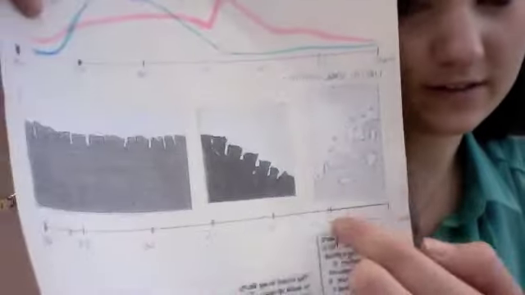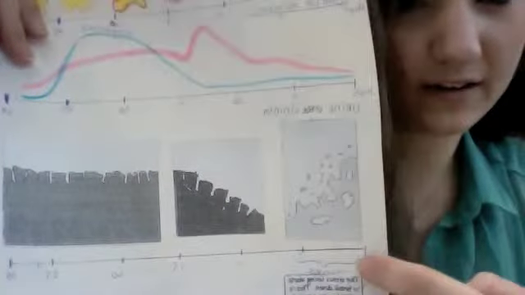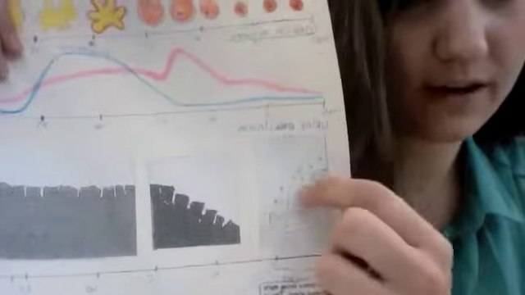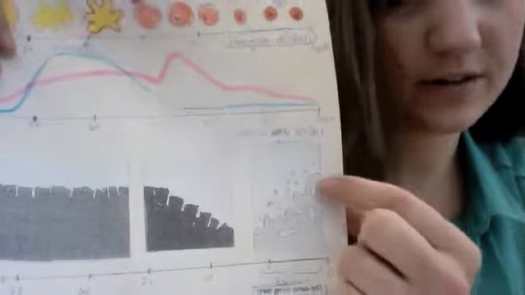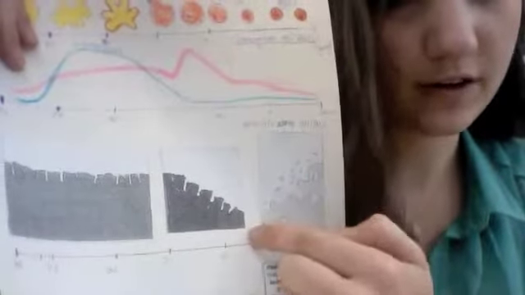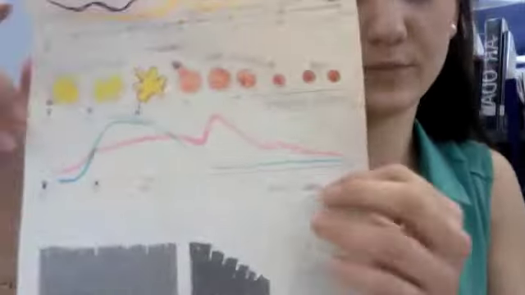You can see that this is one cycle, and here are around the first 5 days, and you can see that the lining is thinning, it's shedding, it's breaking. So the menstrual flow, the blood flow, typically occurs for around 5 days.